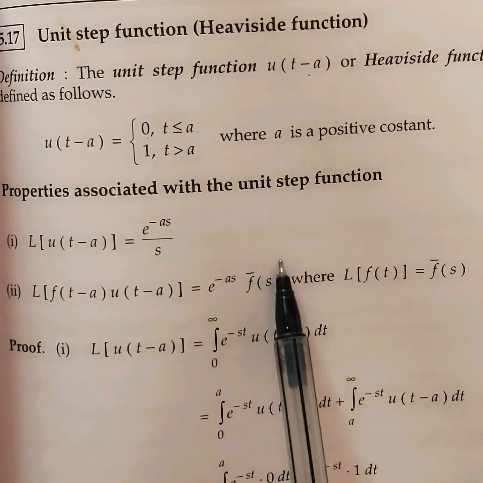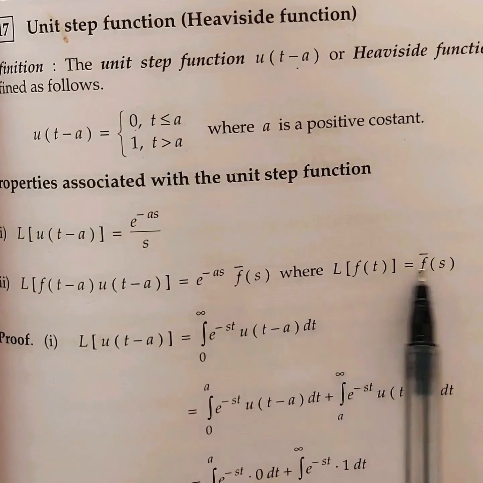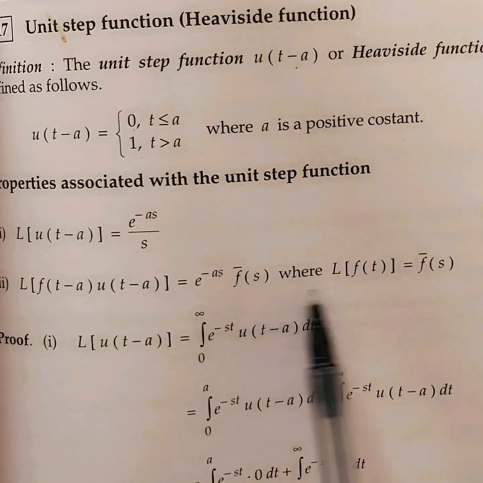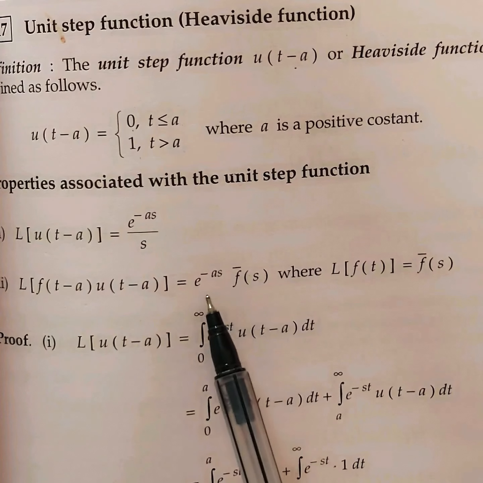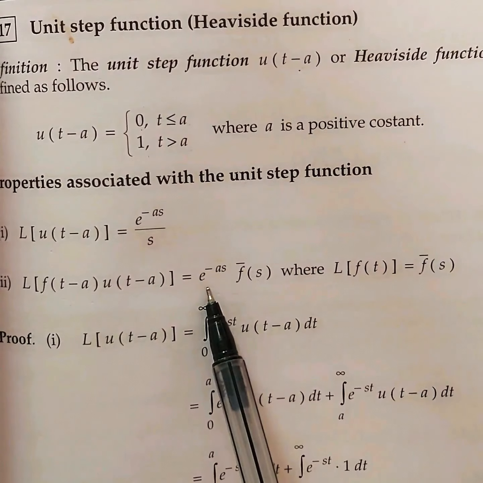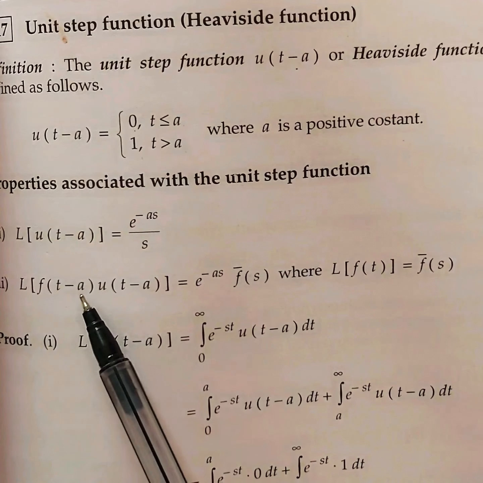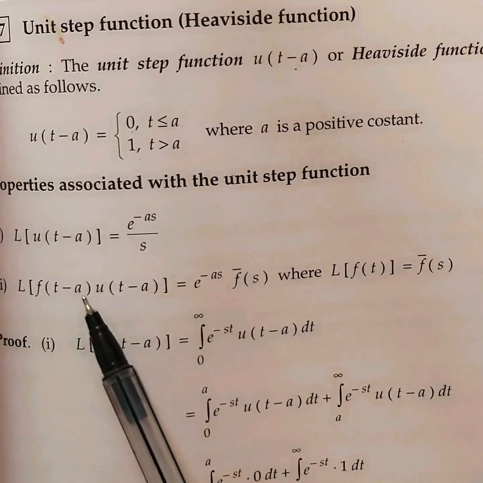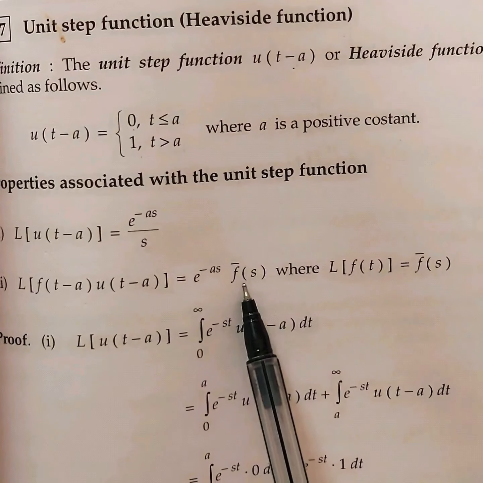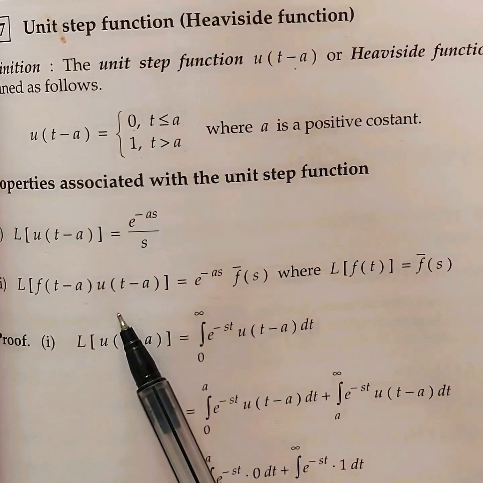So, we are going to find the Laplace transform of f of t. That is what f bar of s is. L of f of t is nothing but f bar of s. So, we are going to find Laplace transform of f of t and multiply by e power minus as. Please remember, what is given is f of t minus a. From this, you can find f of t and then find the Laplace transform of that function and multiply by e power minus as. This is the second property.